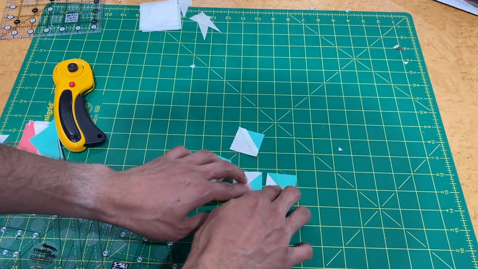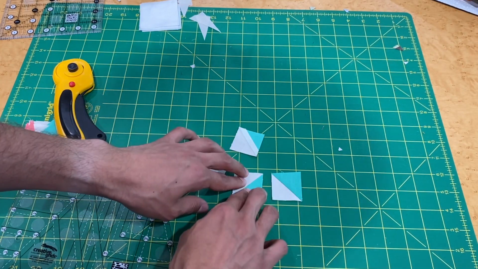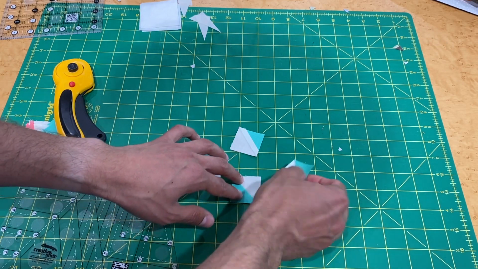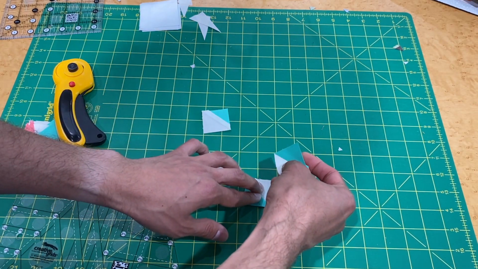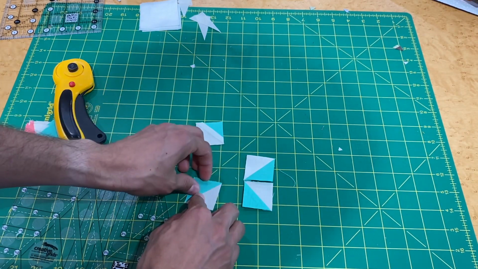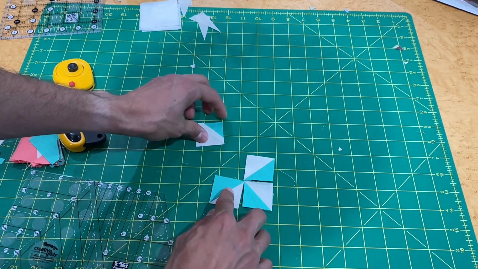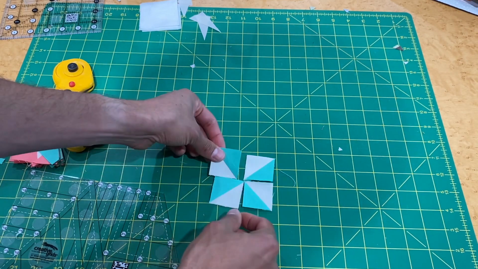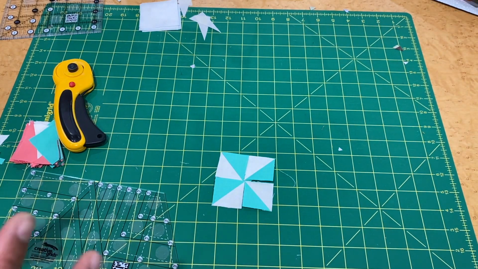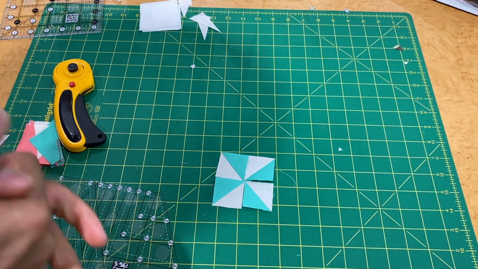So these are going to be oriented in a little pinwheel formation. There we are. So these will make up the center of our block, and it's going to be a little pinwheel.